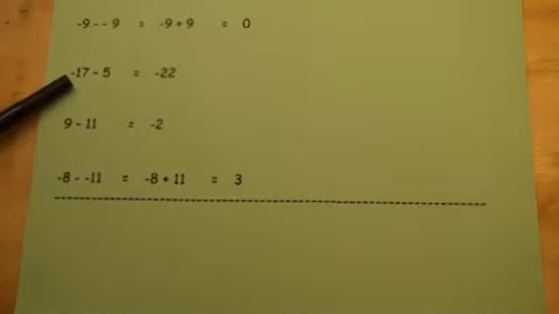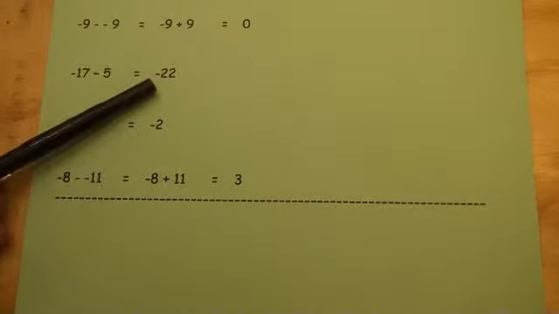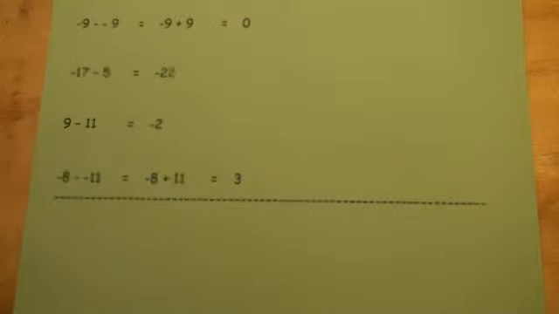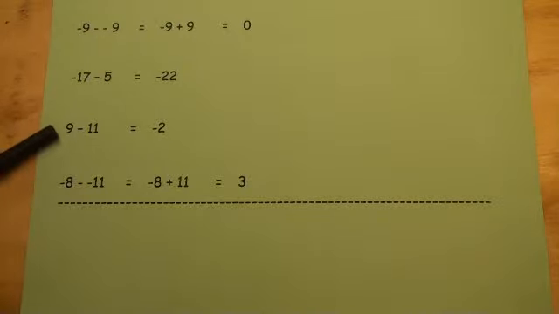Here you're just going downward. So if you're 17 feet below sea level, you go down 5 more feet, you're going to be 22 feet below sea level. So 17 feet below, take away 5 more feet, you're at negative 22. Then you have 9 take away 11. Well, we definitely cannot take 11 protons from 9, so that's why we would dip into the negatives.